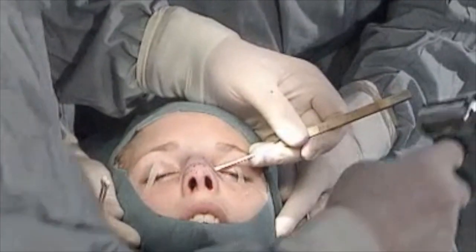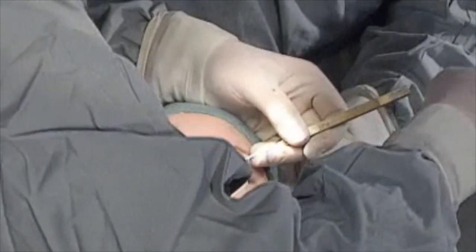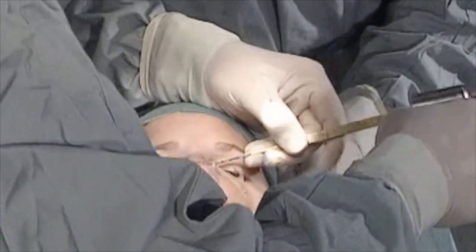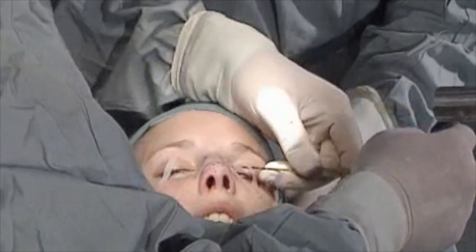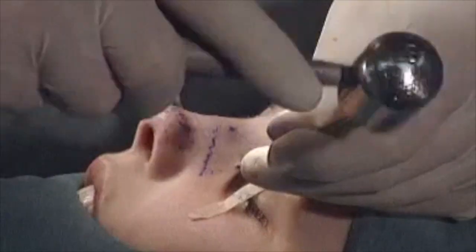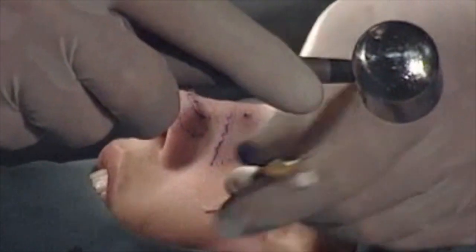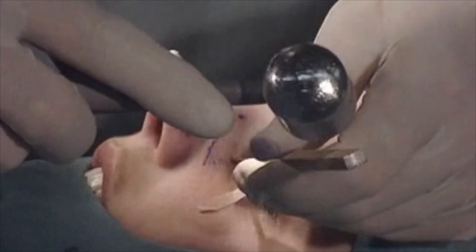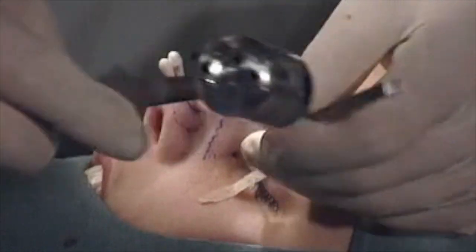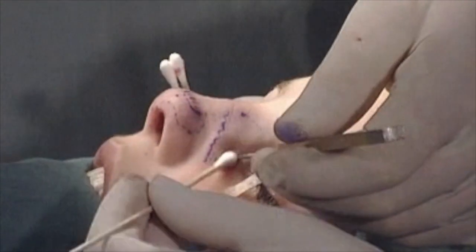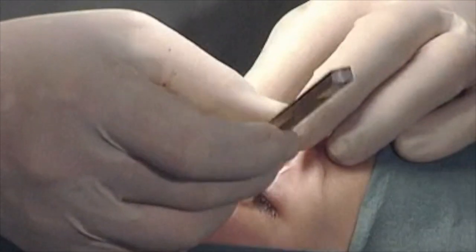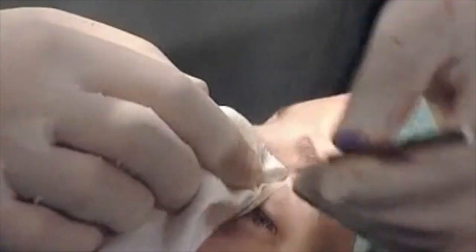Okay. Very strong bone. Okay. Then we check if that's enough. Try to do some infraction.